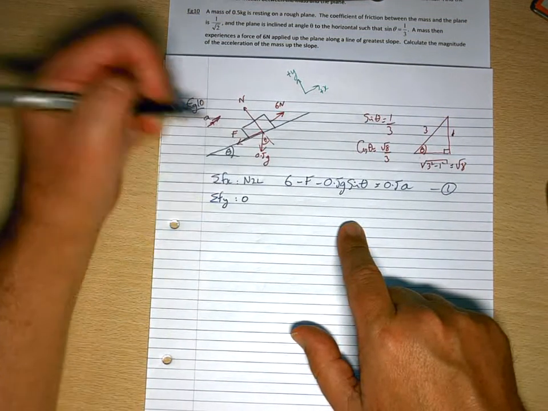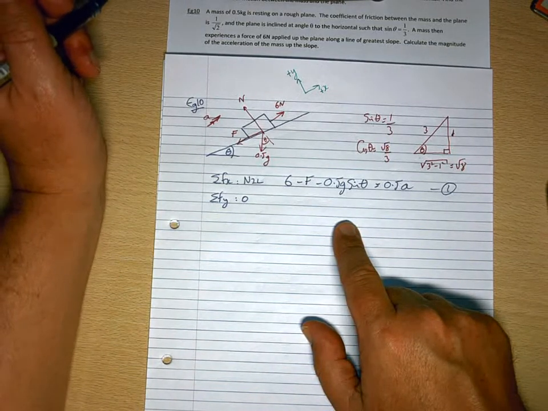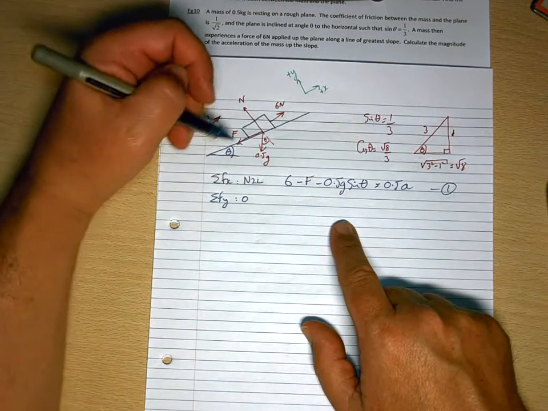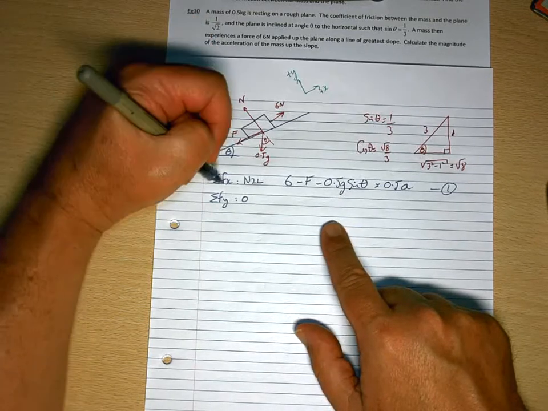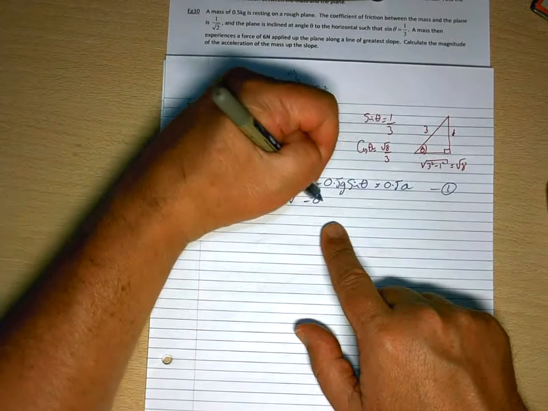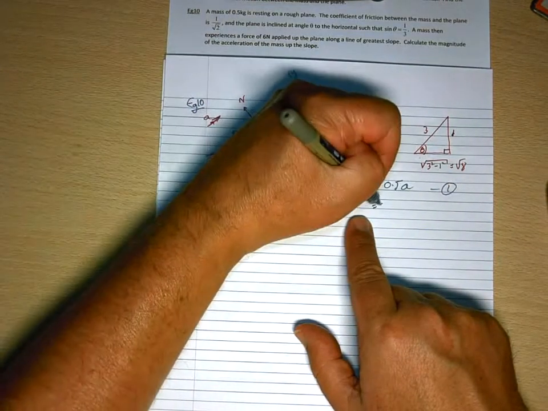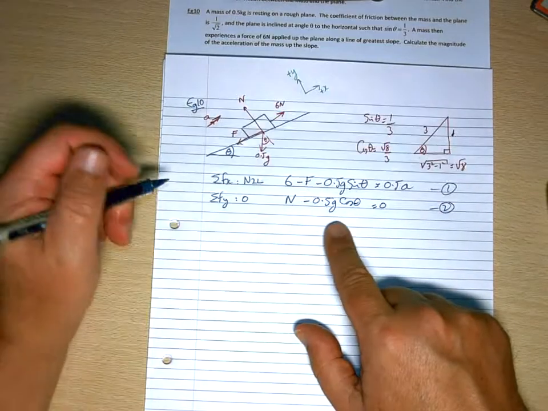Perpendicular to the plane, there's no acceleration. It's in equilibrium, so the sum of these forces in the y direction is going to equal 0, and that's going to be N minus 0.5 g cos theta equals 0.